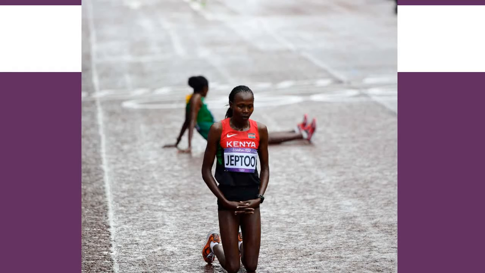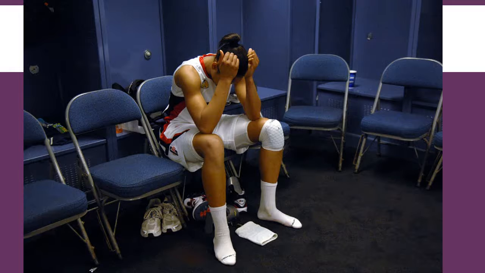This is a really wonderful photograph of a Kenyan long-distance runner at the Olympics, who had knelt down and had a moment of silence to themselves before the race. Just a very quiet, very powerful photograph. This is a photograph of a women's basketball player for UConn when they had their, I believe it was a 90-something game winning streak snapped. You can't see the facial expression, but I almost think the photo is better for it. It's a really great, powerful photograph with the context of it.